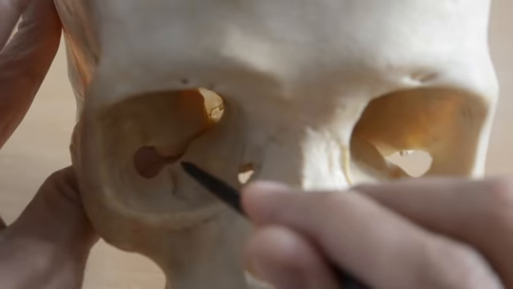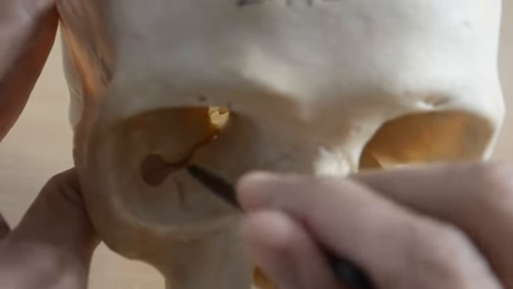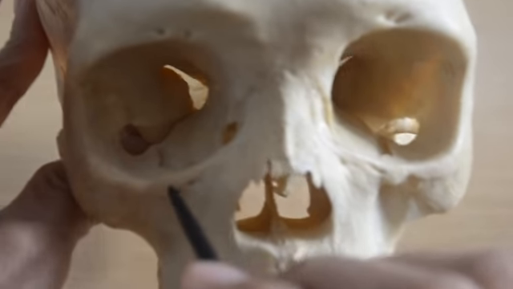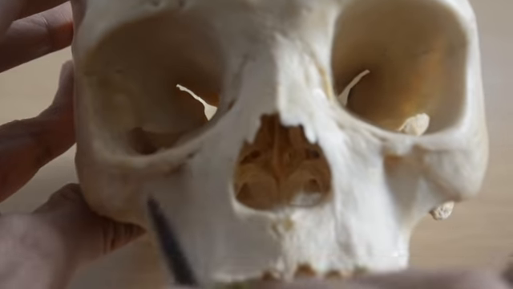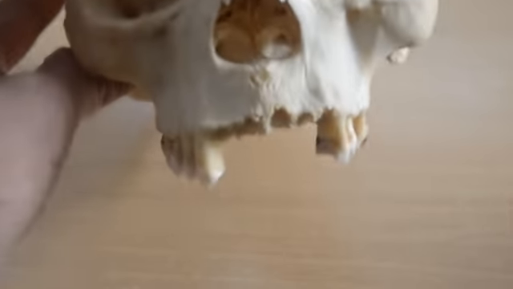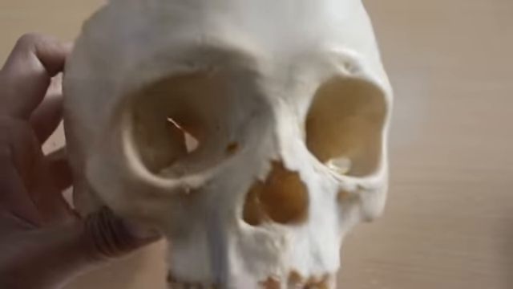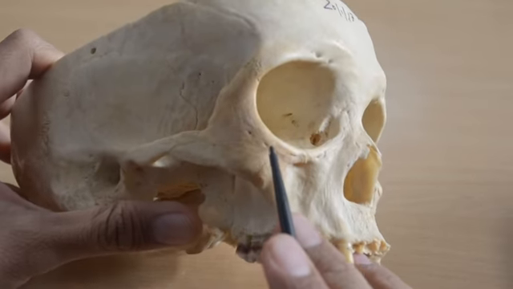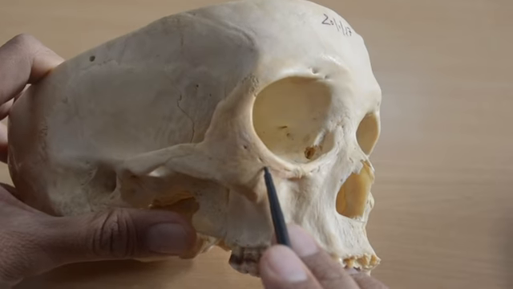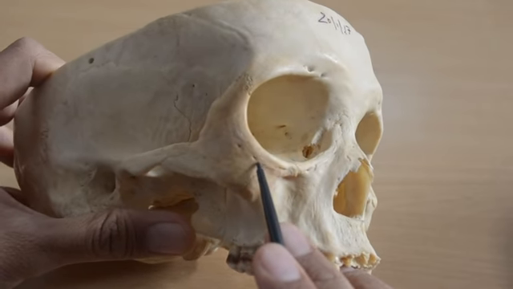Basically there is a continuation from the infraorbital groove to the infraorbital canal within the roof of the maxillary air sinus, and the same will come out as the infraorbital foramen, which will allow passage of the infraorbital nerve and vessels. Now in the zygomatic bone you can see one or two zygomaticofacial foramina, which will allow passage of the zygomaticofacial nerve, which is a branch of the zygomatic nerve.